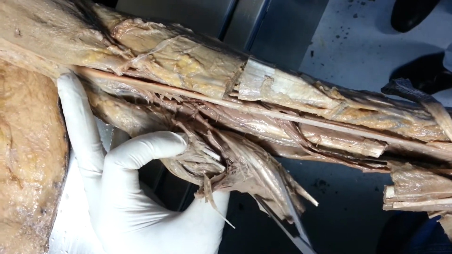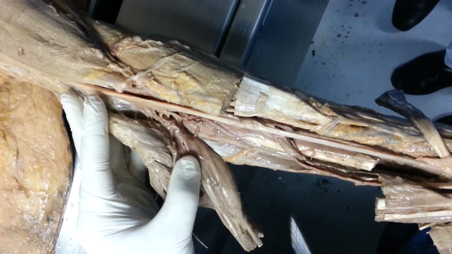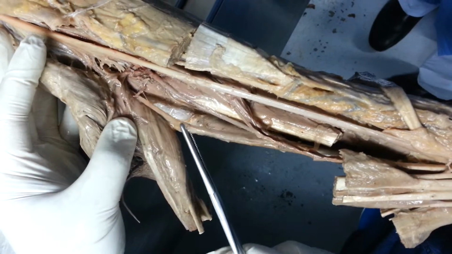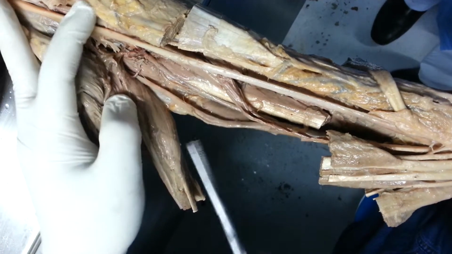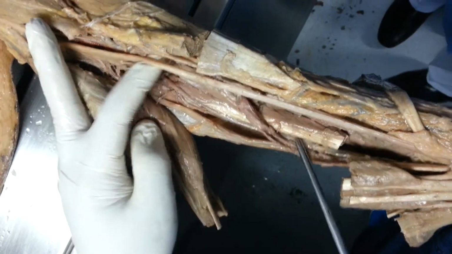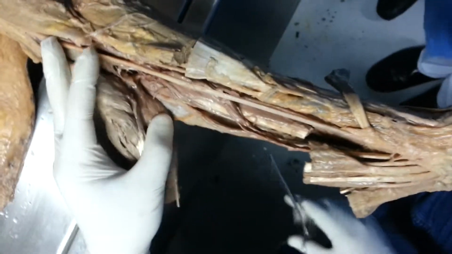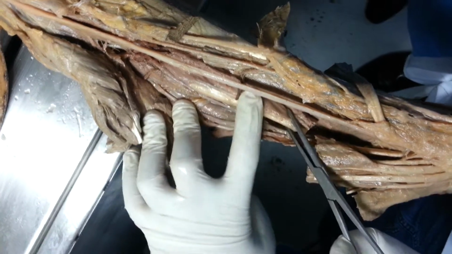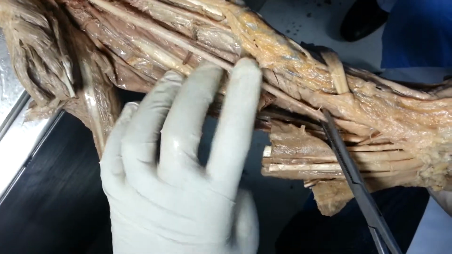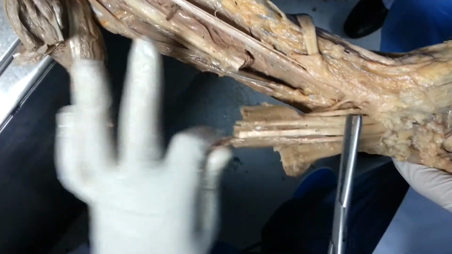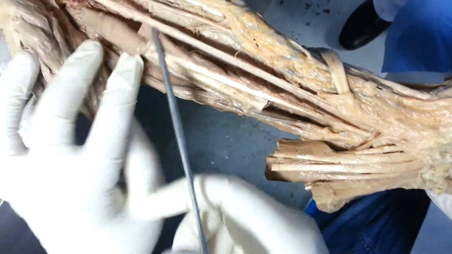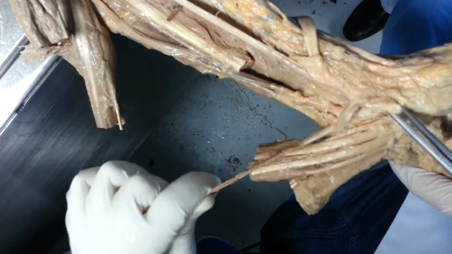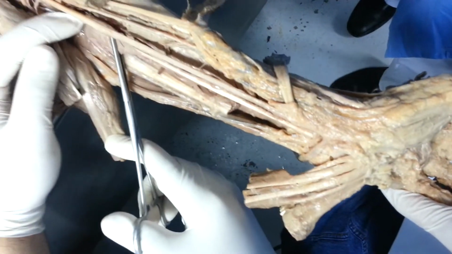So, tinanggal natin yung flexor digitorum superficialis. Underneath the superficialis is your ulnar nerve, this one. So after the deflection of the superficialis, this will expose your flexor digitorum profundus. And the other one is your, sorry, this one, this is your flexor pollicis longus.